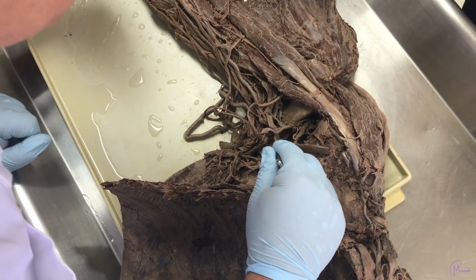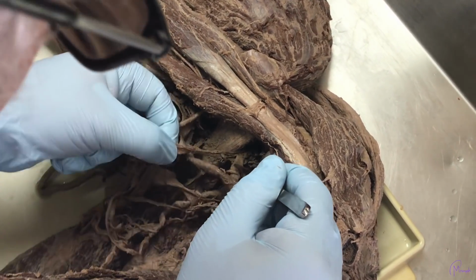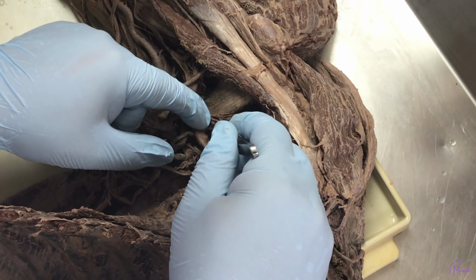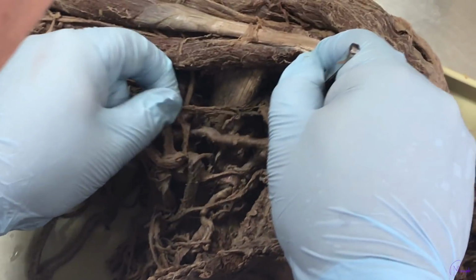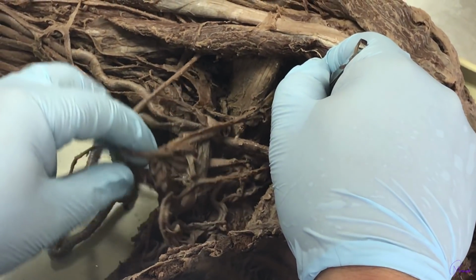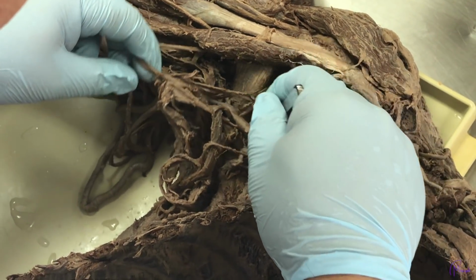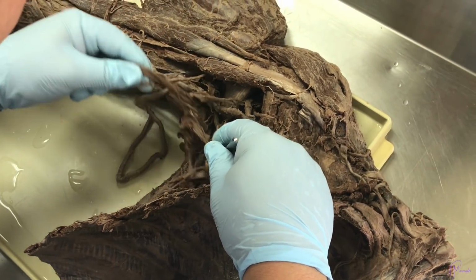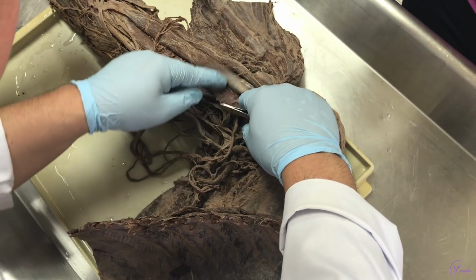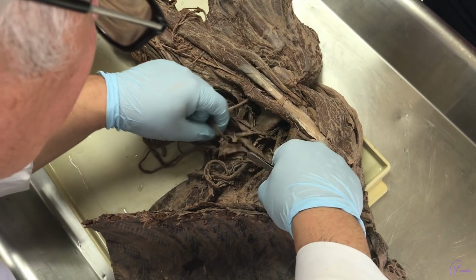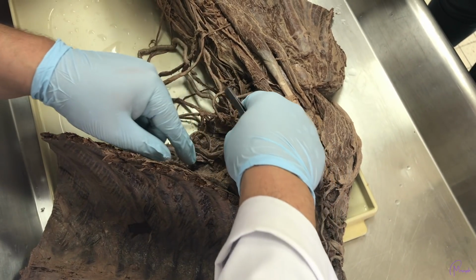So this is anterior. This is posterior. We don't see the anterior. The reason why I say this is posterior is that it goes in with the nerve, so what nerve was that? Axillary nerve, right? Axillary nerve dives in with the posterior humeral circumflex.